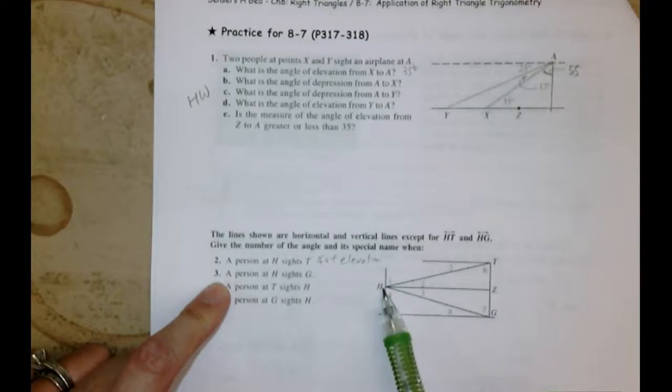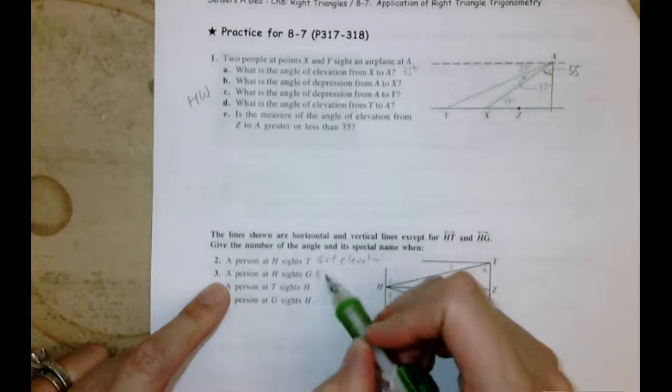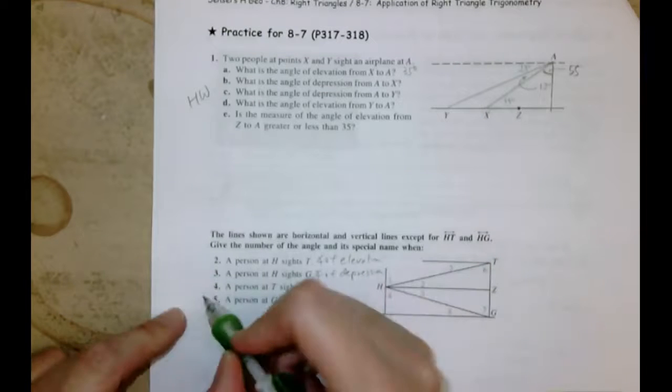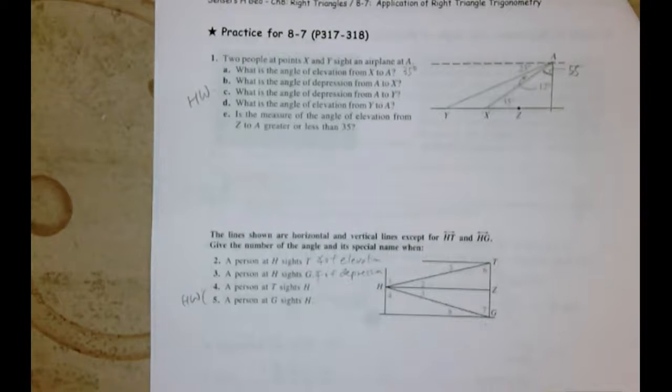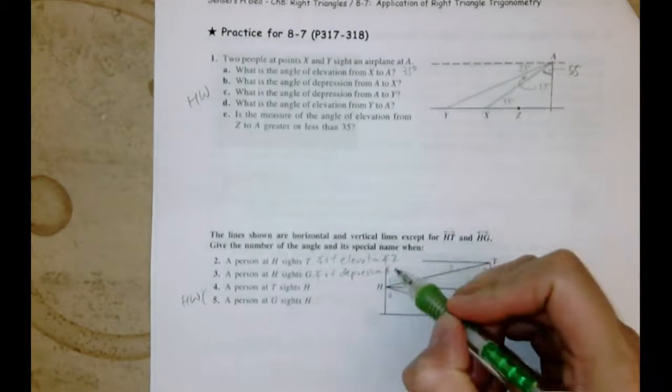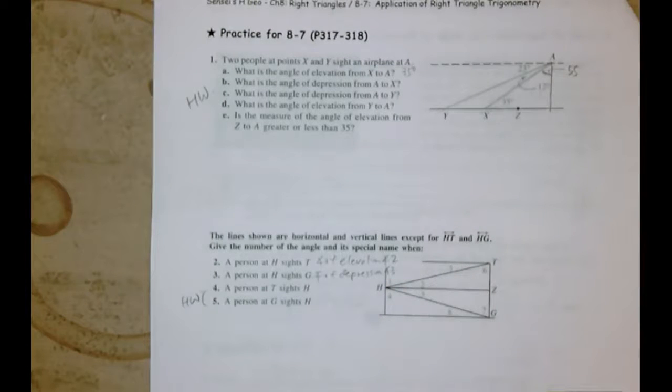And this one will be angle of depression. So you do these two, okay? All right. And I think you have to identify the angle by number 2. So this is angle 3. Okay, and then identify angles and then what kind of angle that is, okay?